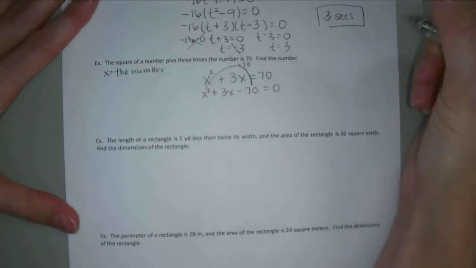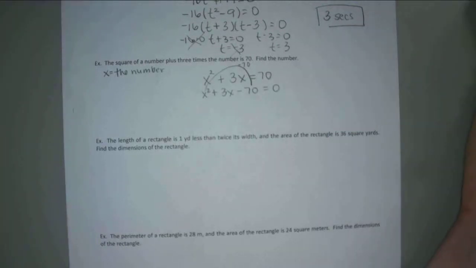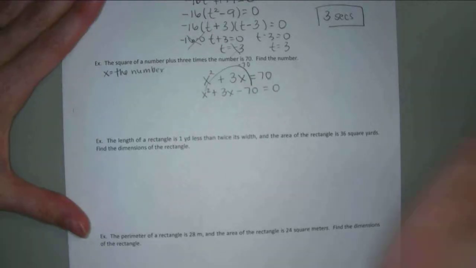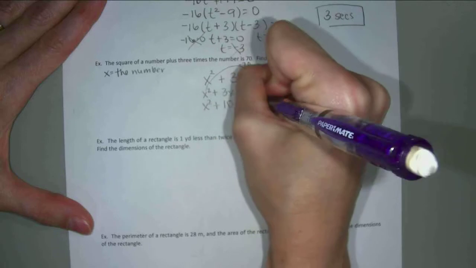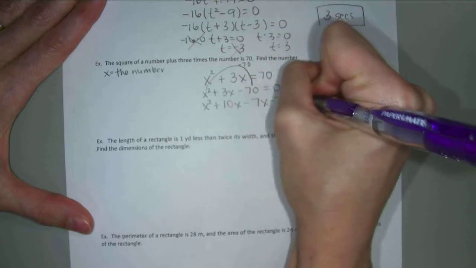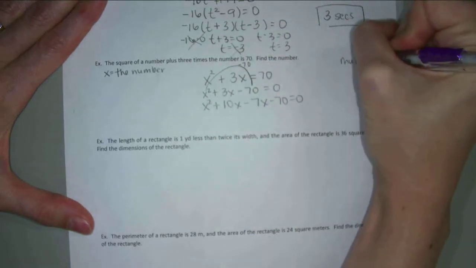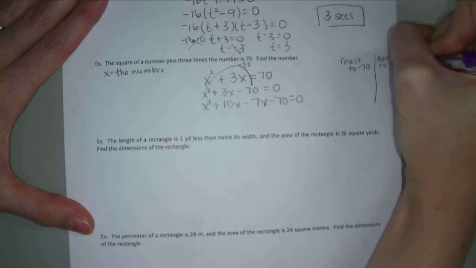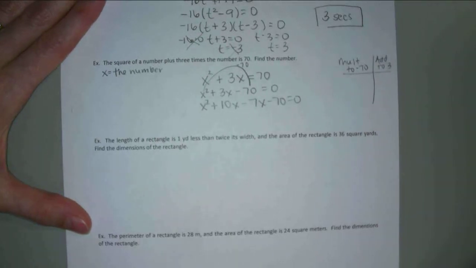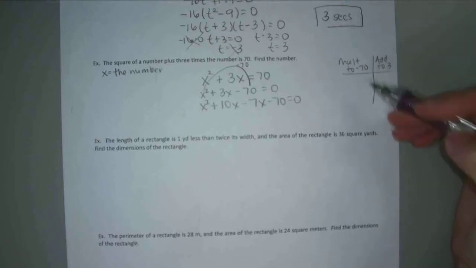So again, I'm going to skip that part. At this point, it's just something that you need to know how to do. We want to focus on the new stuff, right? So this is x squared plus 10x minus 7x minus 70 equals 0. And again, I'm just doing that little multiply to negative 70, add to 3, if you need to do that chart over there. So you go 1, 2, 3, you get all the way down to 7.